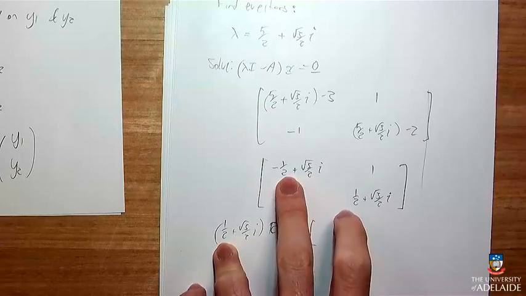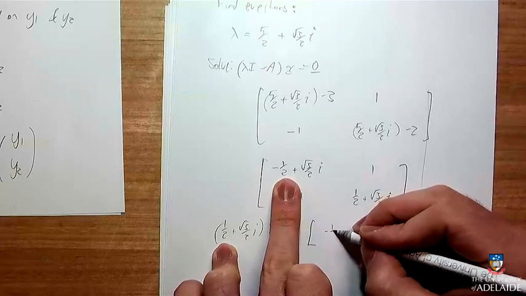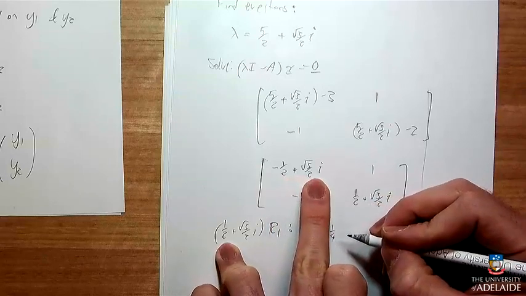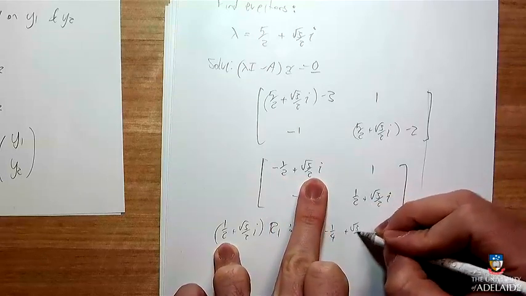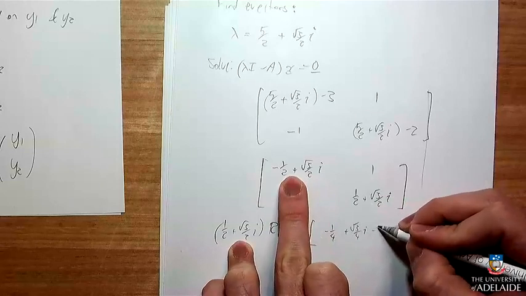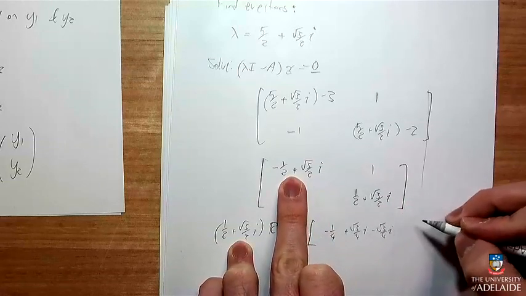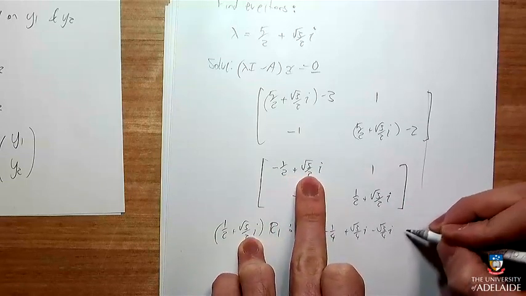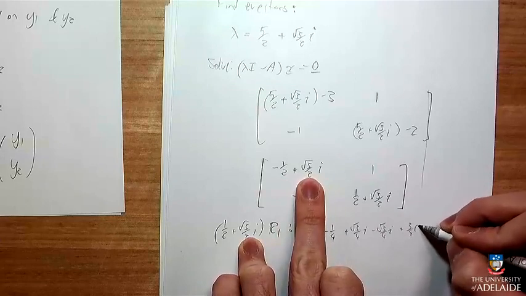So what do we get? We get minus a quarter plus root 3 on 4 i minus root 3 on 4 i, they still cancel, and plus 3 on 4 times minus 1.